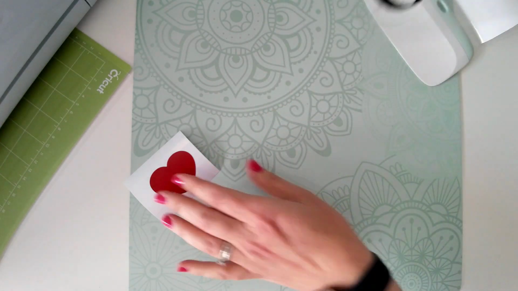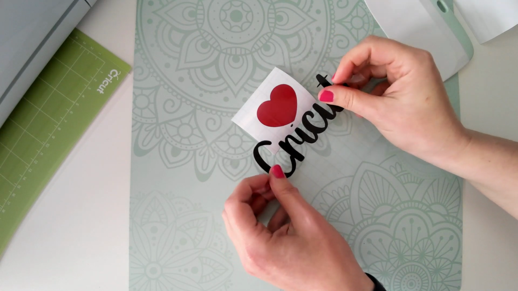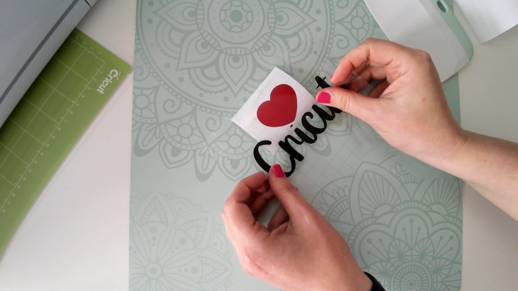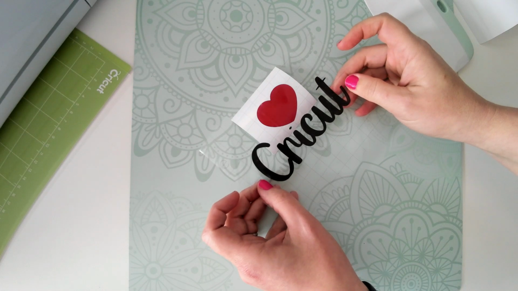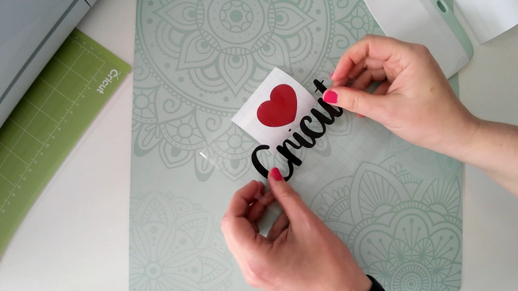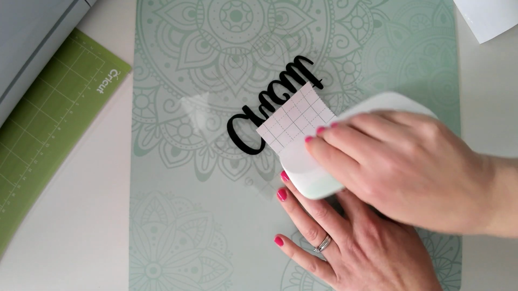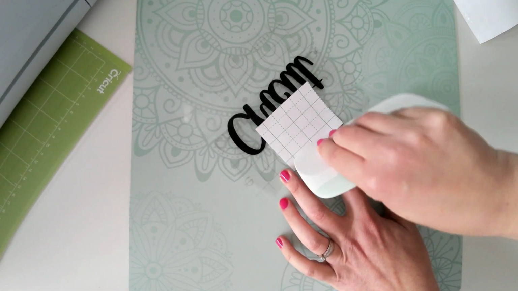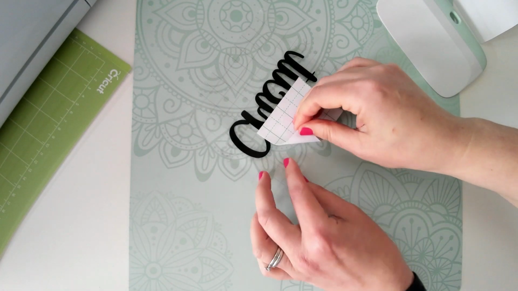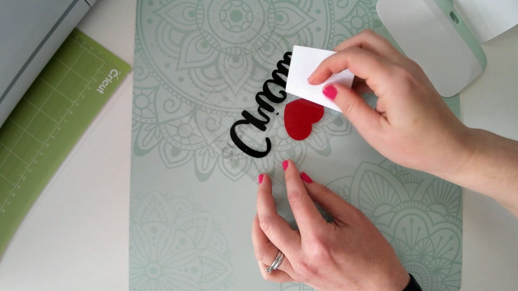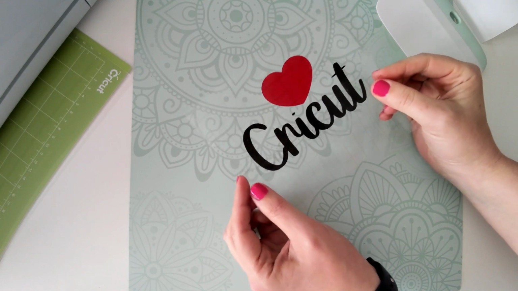Now I've got that part of my design, I'm going to line up my Cricut heart above it. So again, find your center point, whatever you want to do, or you might want it off center. For speed, I'm just going to go here, line that up, push the design onto the transfer tape, and then peel that back. And there you have it. There is your design ready to transfer onto your blank.